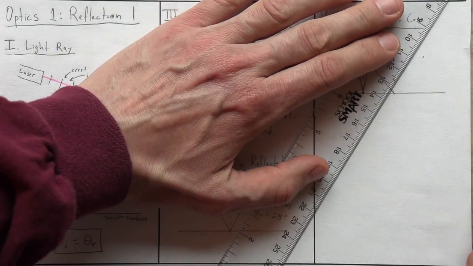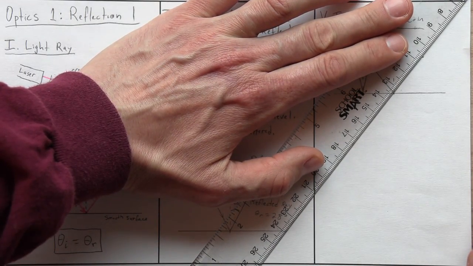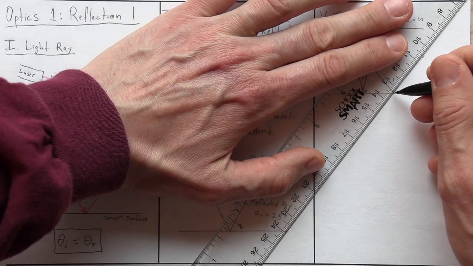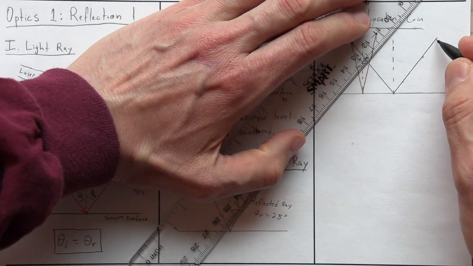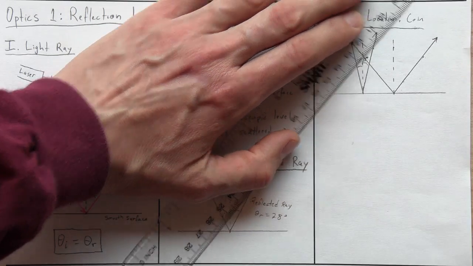There's the normal, and the reflected ray will be like this. Oops, a little bit off. All right, well, it'll be a little off. See, I missed the mark.